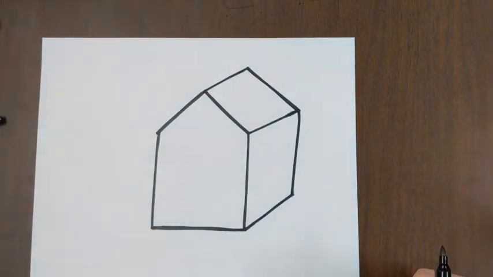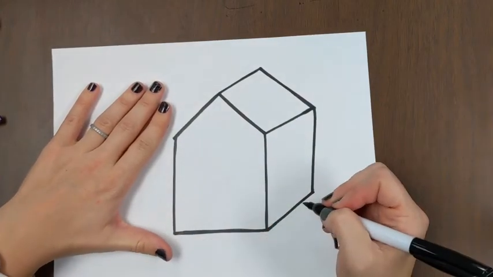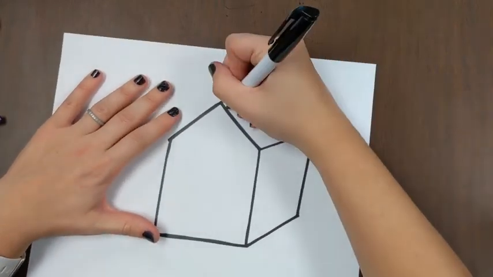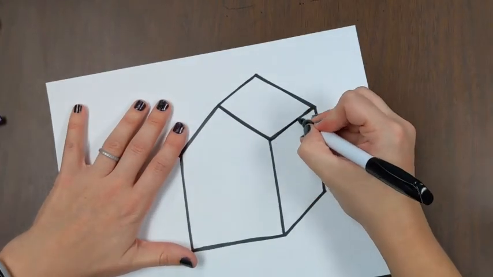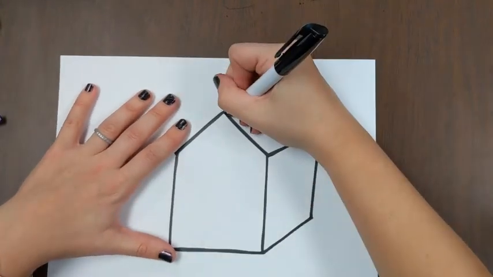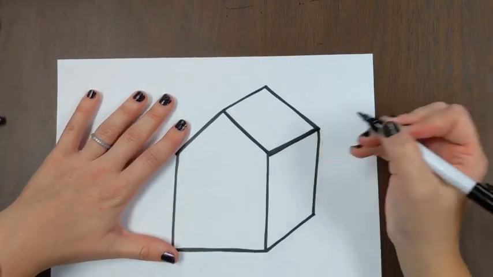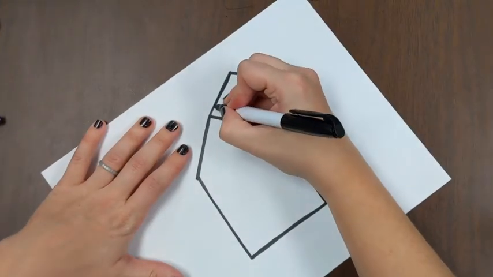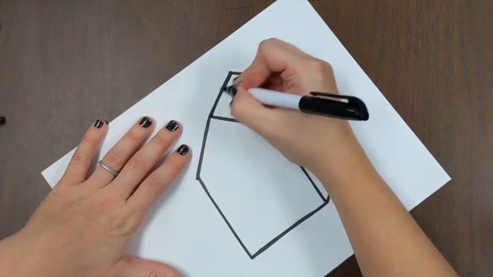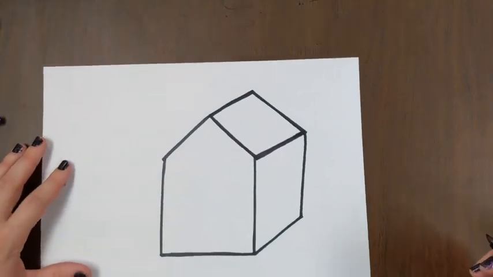So you guys can actually add what you want to your house. You can add lots of doors and windows. You can make it a rainbow house. You can go to town on your house. But we really wanted to focus on making it a form. So we're just practicing turning things into three-dimensional forms. Here I am making my roof line a little darker. I like my lines to be nice and thick.